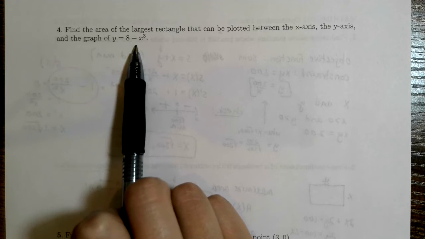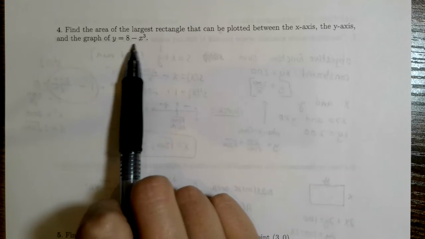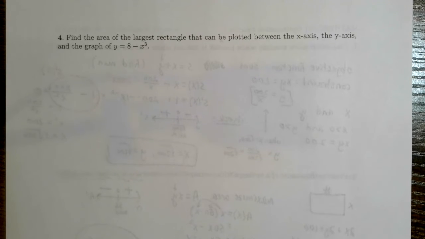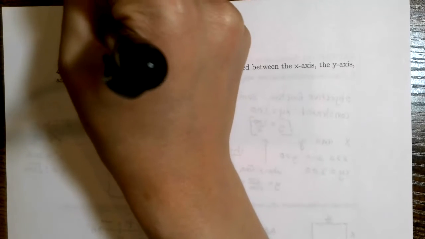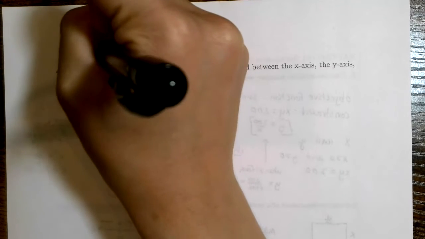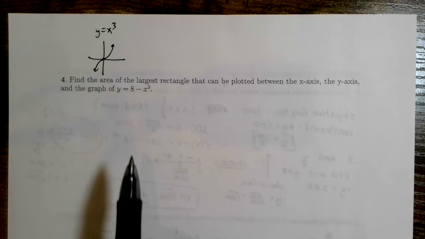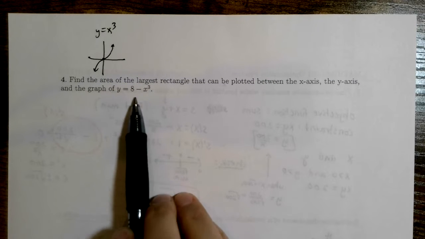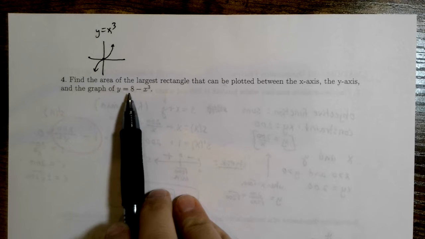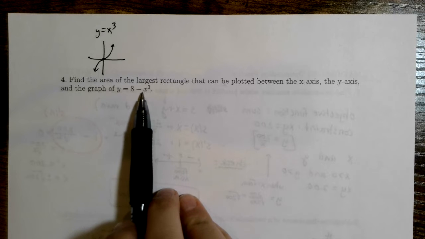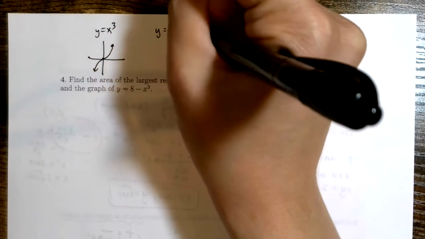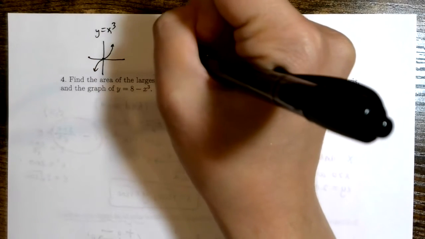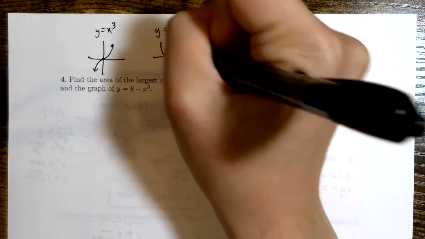8 minus x cubed, I can kind of piece together because I know what the graph of x cubed looks like. So y equals x cubed looks like that. This has a minus sign on it, so I'm going to interpret this as negative x cubed plus 8 and think about the plus 8 as the final transformation. So negative x cubed is just this flipped upside down. So that would look like that.